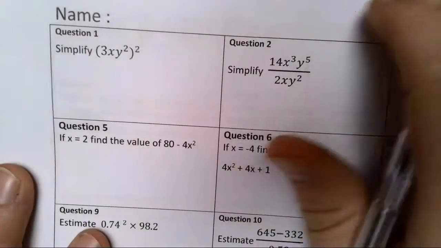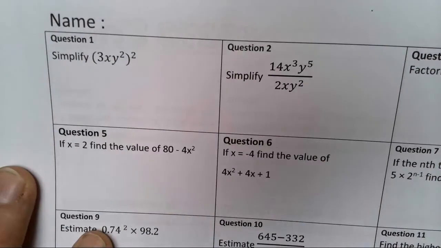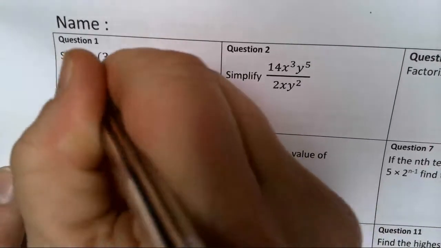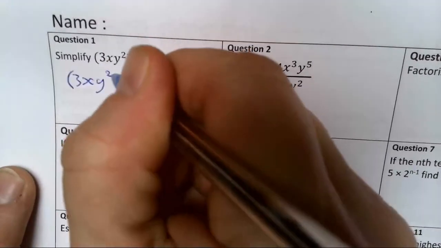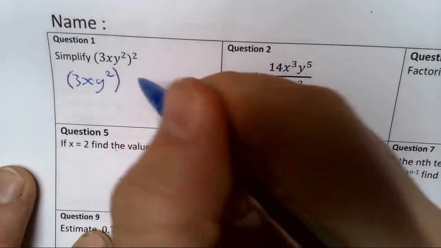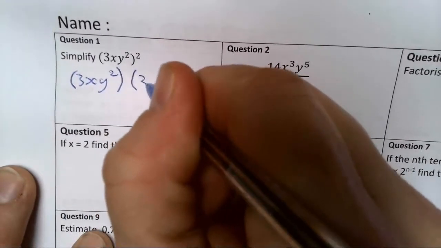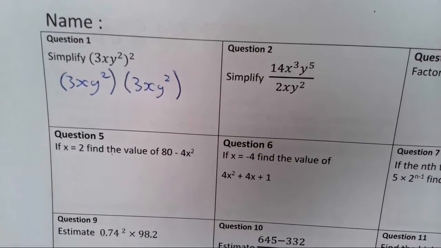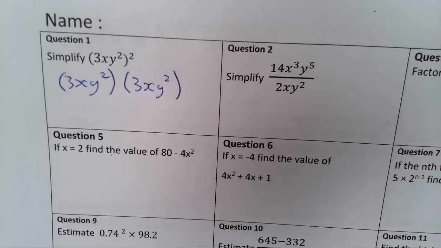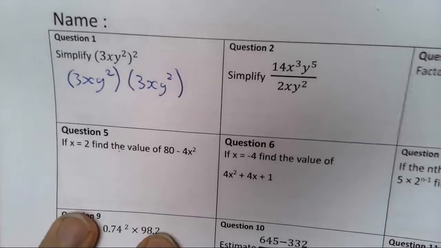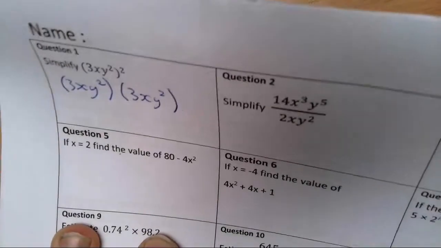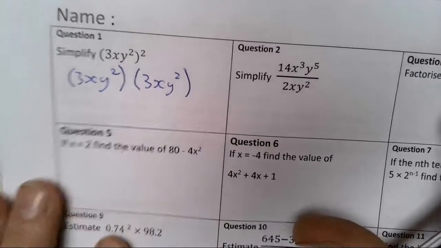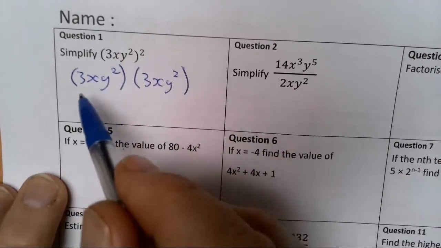3xy squared, and then that's all being squared. So what I'm going to do is multiply 3xy squared by itself. So I've got 3xy squared times by itself, so times by 3xy squared. Now those are all multiplied together, so I don't need to do any kind of foiling or anything like that. That only happens if there's two terms or more terms in the bracket, so if it's plus or minus in there, but there isn't. So I'm just going to multiply these.